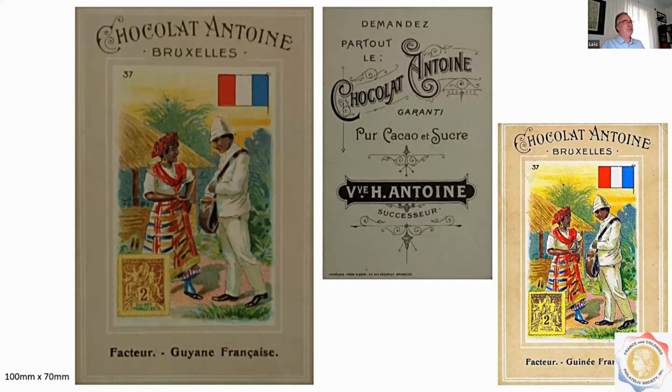I did some research online on traditional dress, and I think that's probably right, but take it with a grain of salt. But then that same card was fixed later, and it became Facteur Guinée Française with still the stamp from Guinée Française. So maybe the dress was actually from Africa. Who knows? They fixed the problem later on without any further ado.